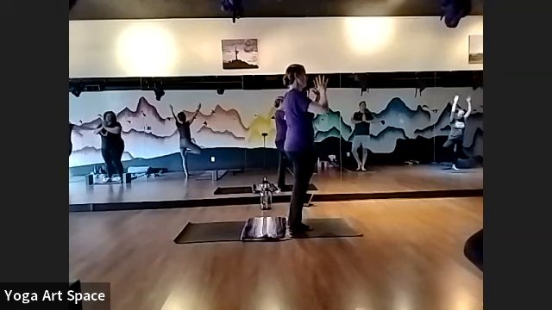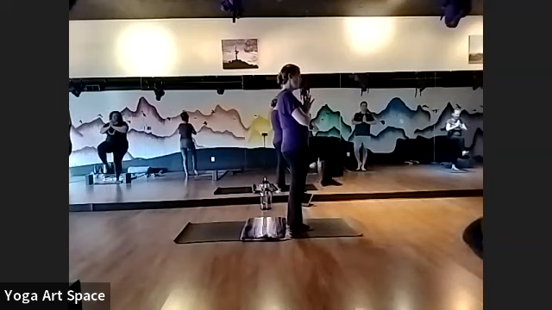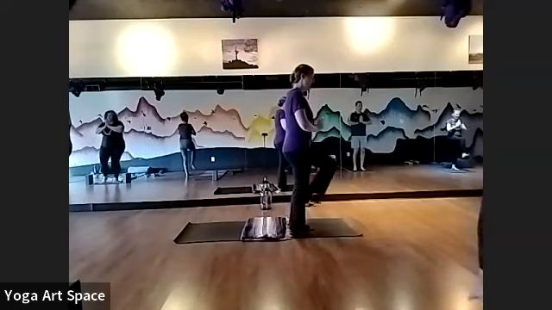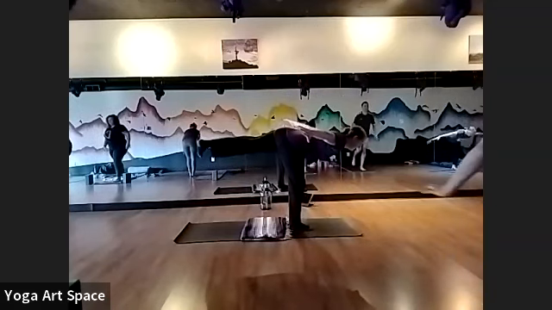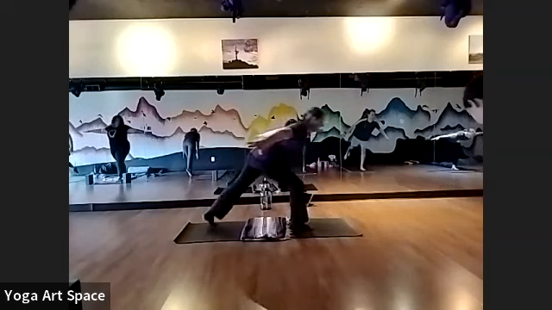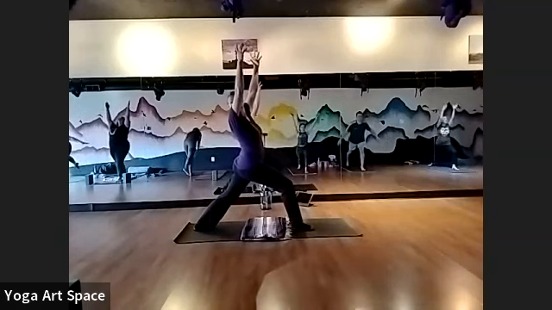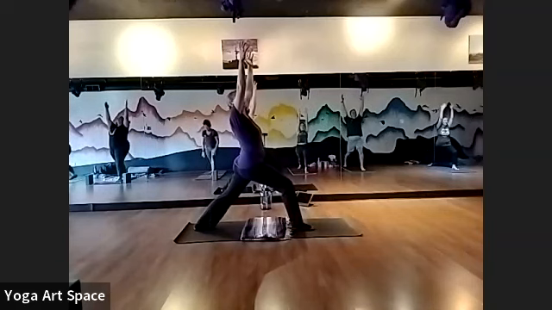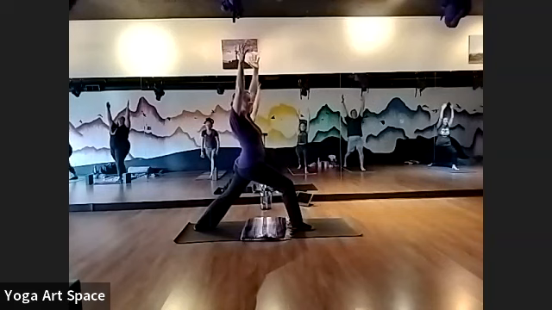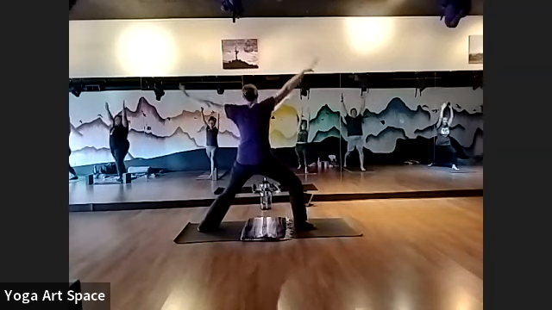Hands back to heart. Float the knee like that, nice 90-degree angle. Kick back, warrior 3. Arms airplane. Soft land to the lunge. Arms sweep to the sky, warrior 1. Good inhale. Exhale, open up, warrior 2.